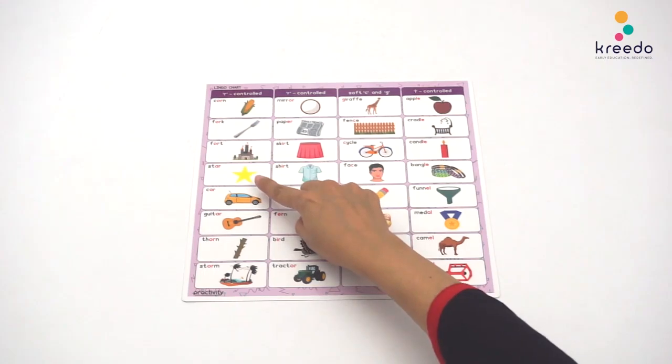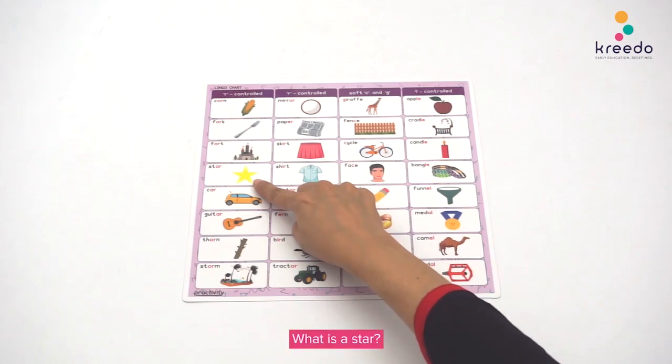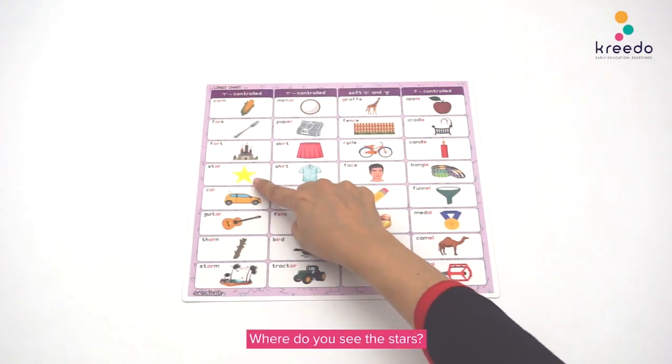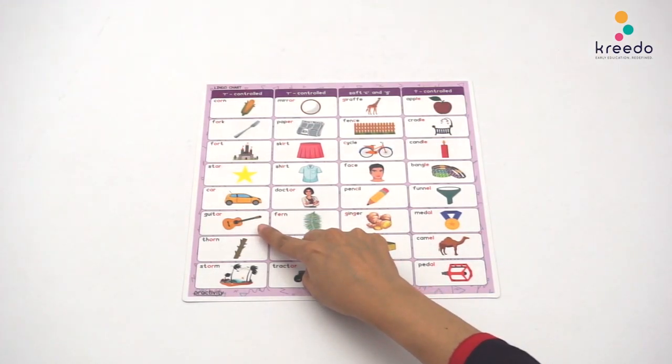Point to the star and ask, "What is this?" Star. Here are a few questions to ask. What is a star? Where do you see the stars? Point to the guitar and ask, "What is this?" Guitar. Here are a few questions to ask. What is a guitar? Why do we use a guitar?